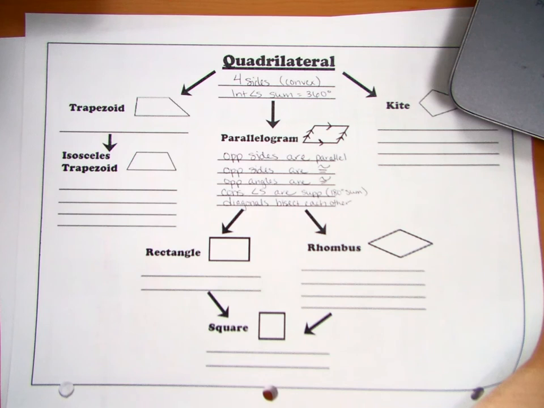If you have a rectangle, you better just prove it's a rhombus. Because what if that rectangle is a rhombus? Then you have a square. So you have a progression of proof that you have to do now.